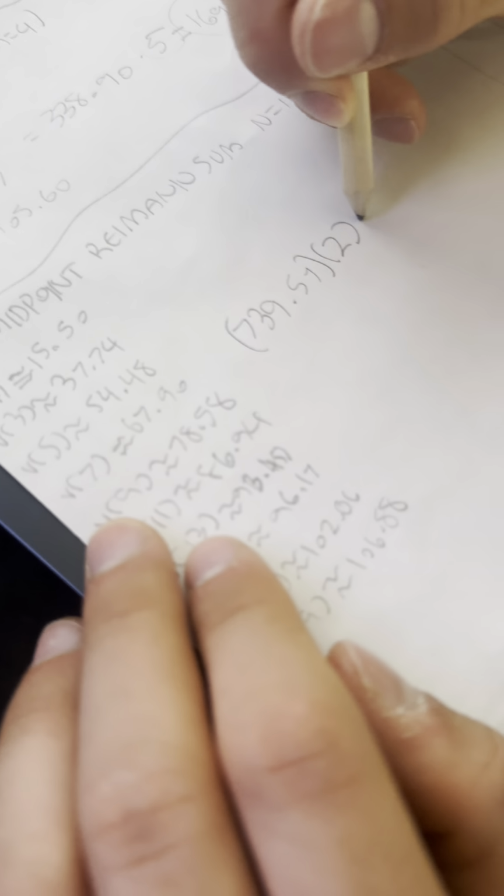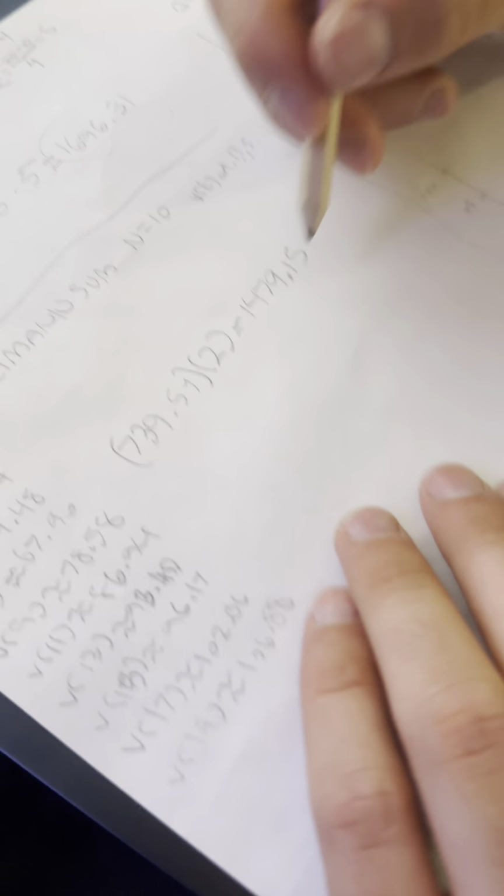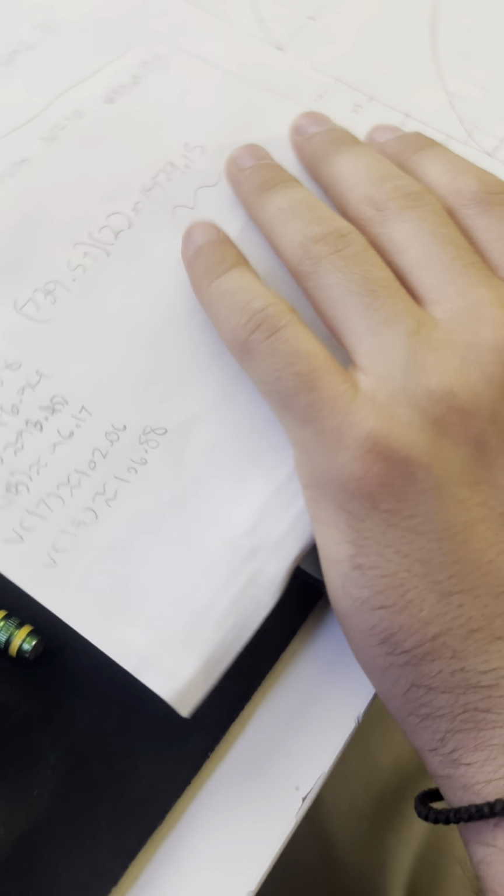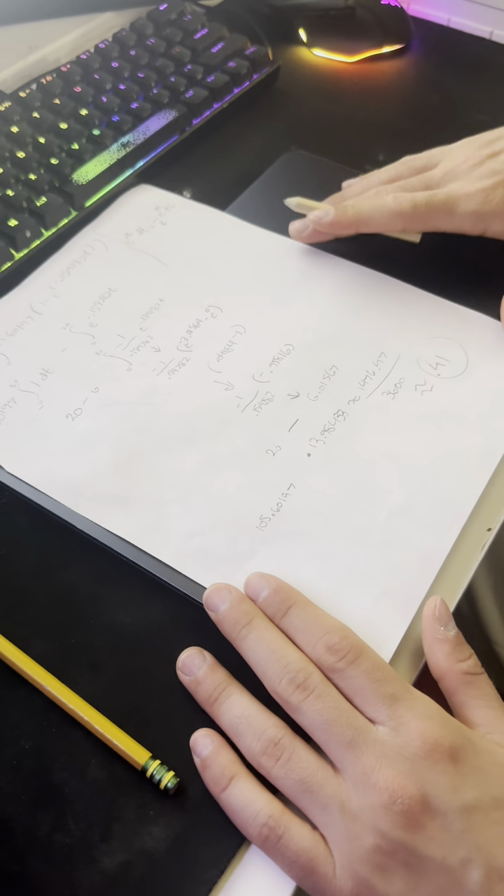times 2, which comes to a much closer number. This is a really good estimate, and let's compare this with the calculus. So 1,479.15, and this is 1,476.4. So we're 3 numbers off. It's a great estimate. With Riemann sums, the more rectangles you use, the better it's going to get. And if you use the midpoint, it's usually good, assuming the curve is a nice smooth curve. So here's Riemann sums. We're going to show a clear picture at the end, as well as the picture of the calculus we did to find the integral.